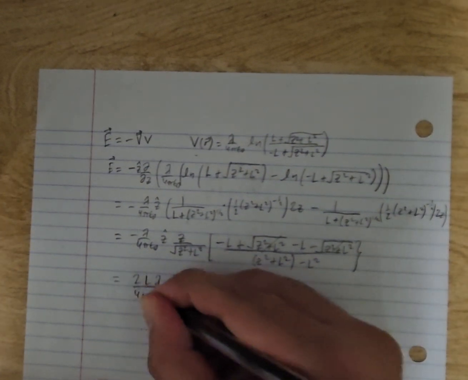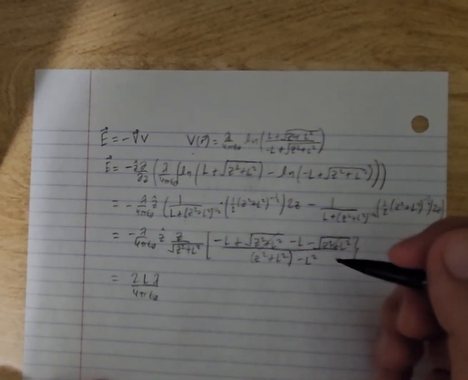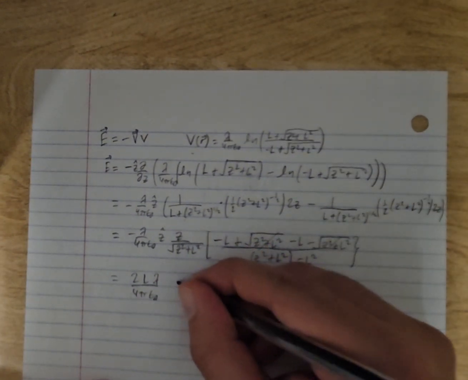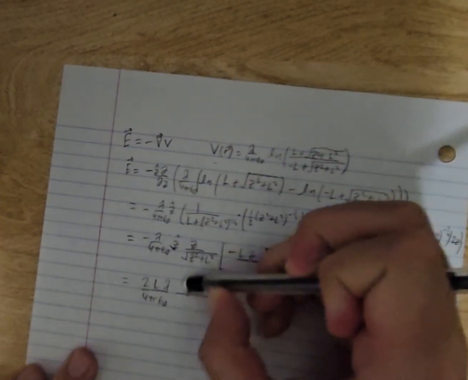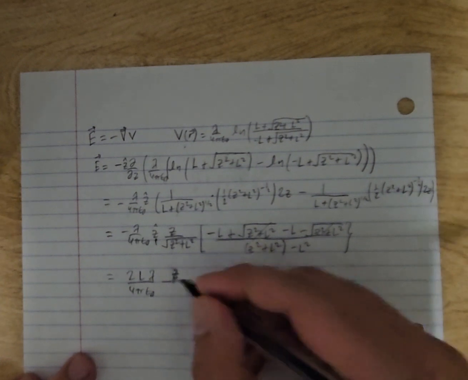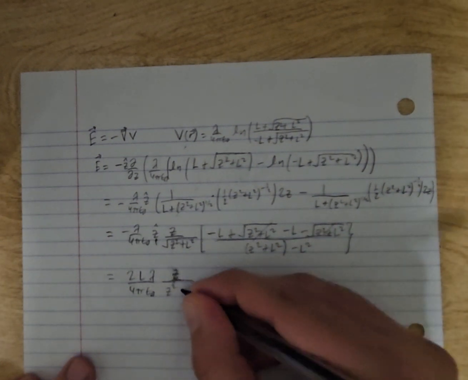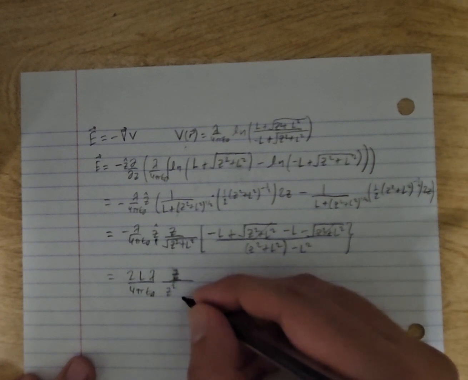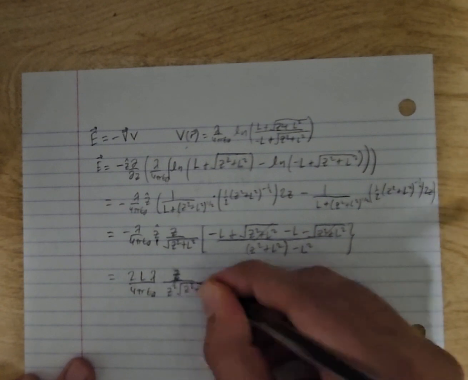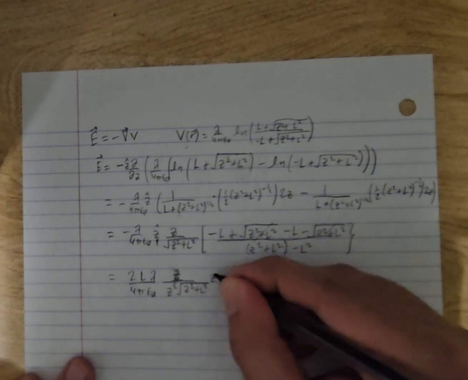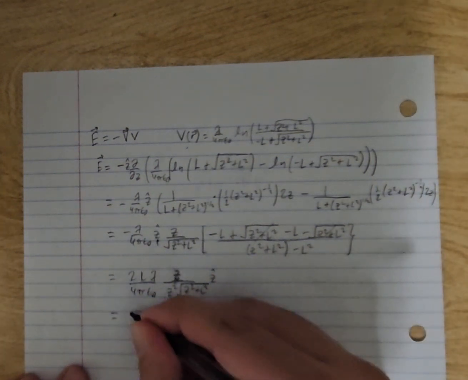Lambda over 4 pi epsilon naught over, there's a z here, z over z squared times the square root of z squared plus L squared in the z hat direction. And these two z's are going to cancel.